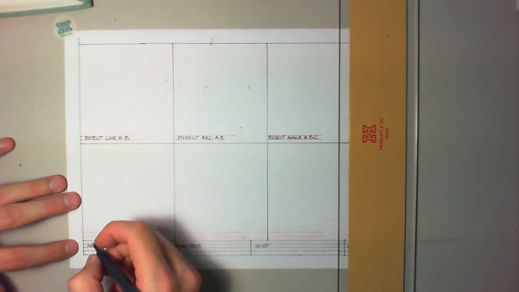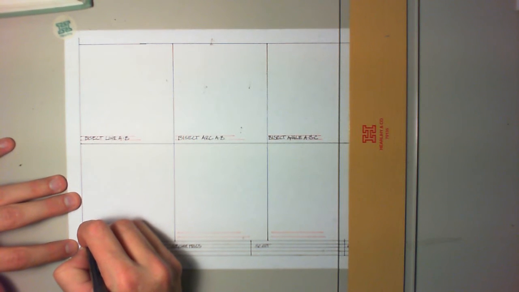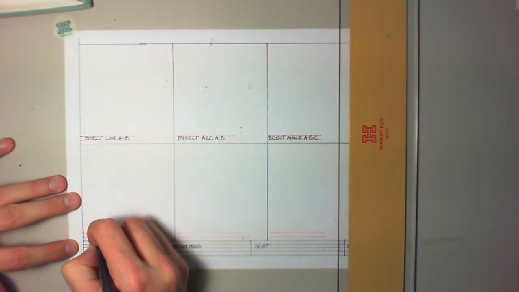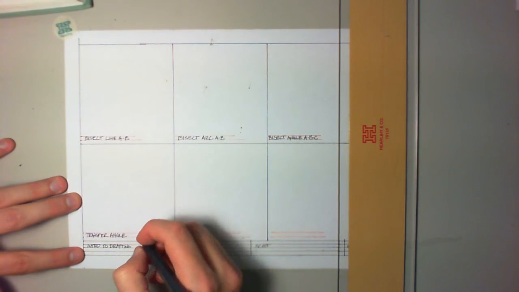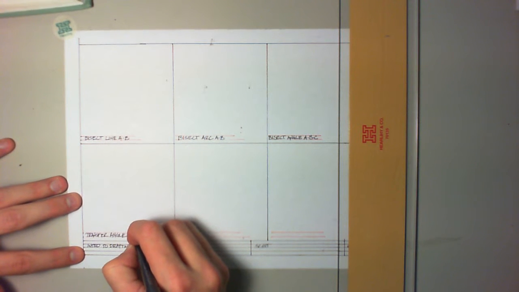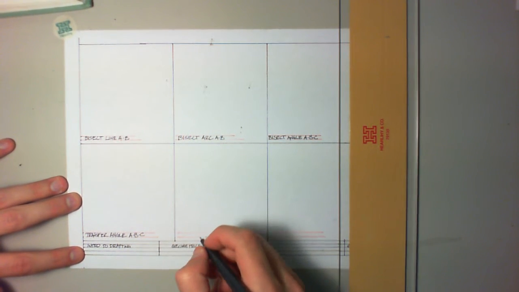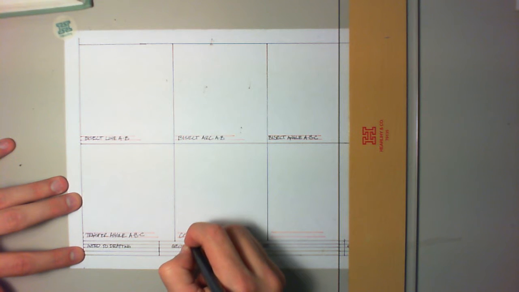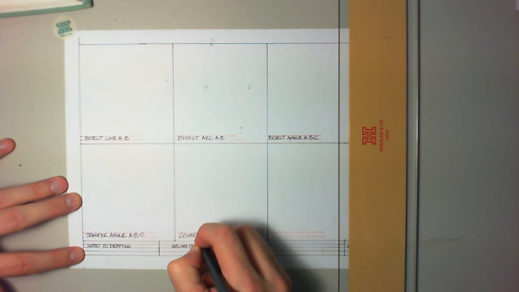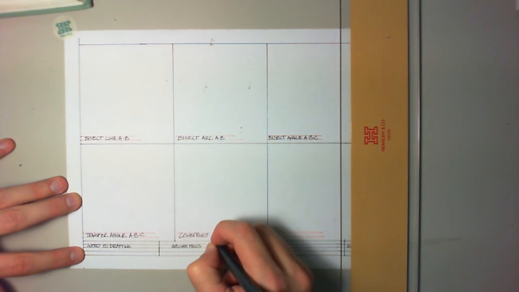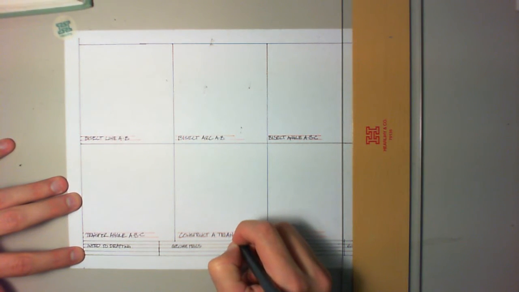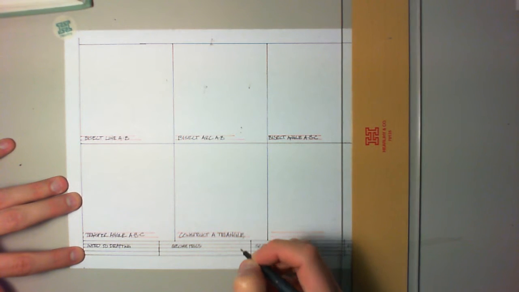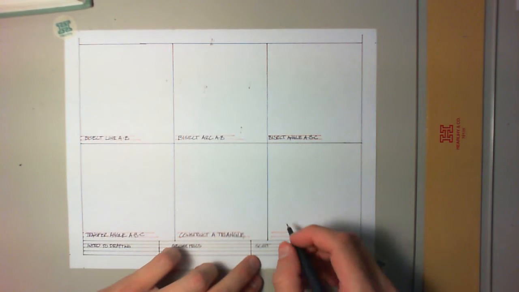All right, this is transfer angle. And construct, and finally construct equilateral.